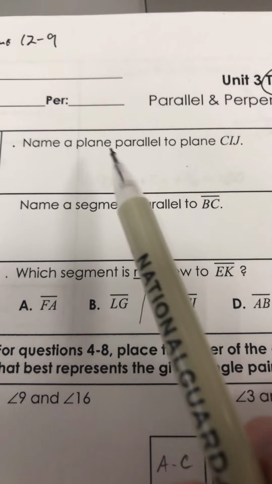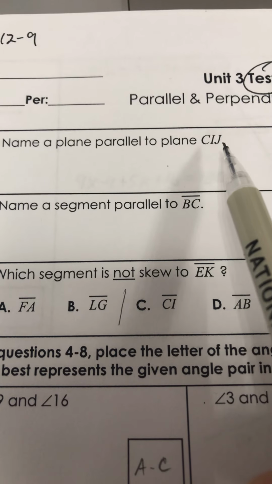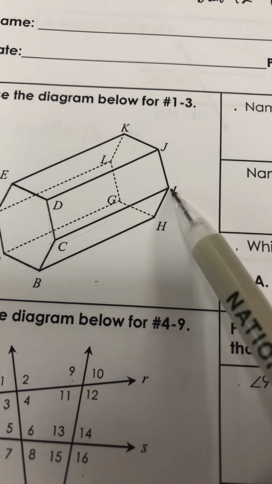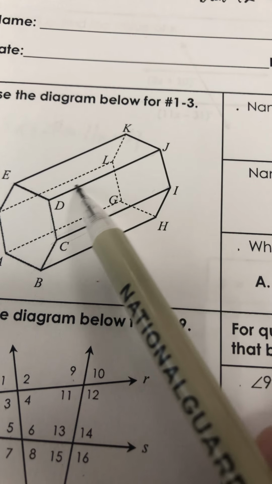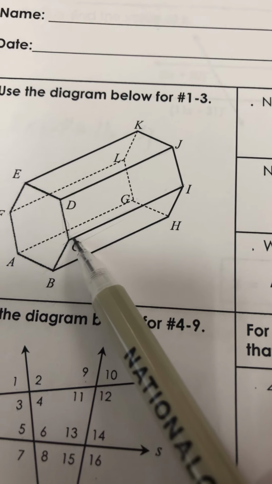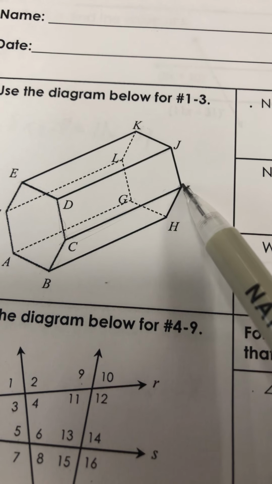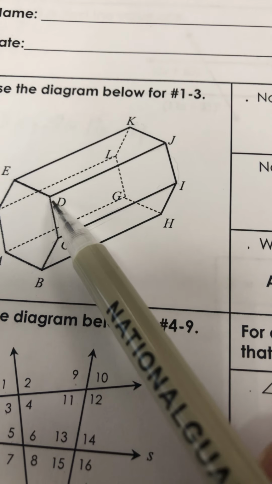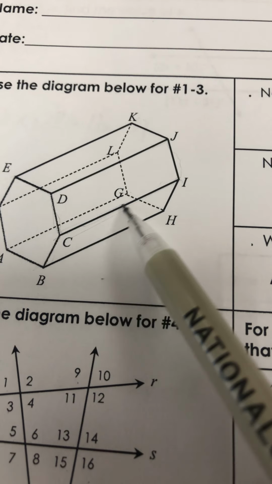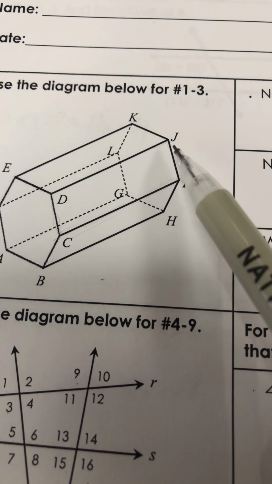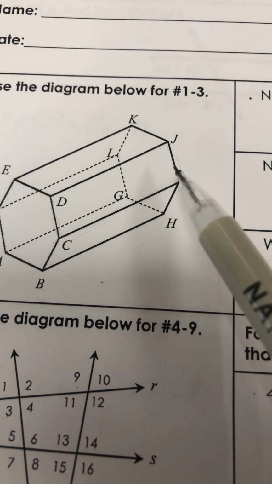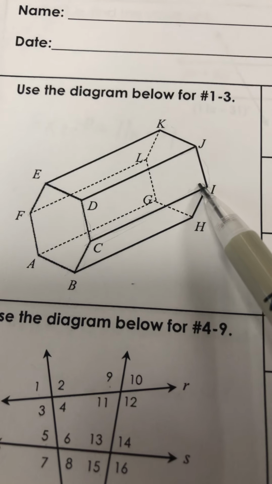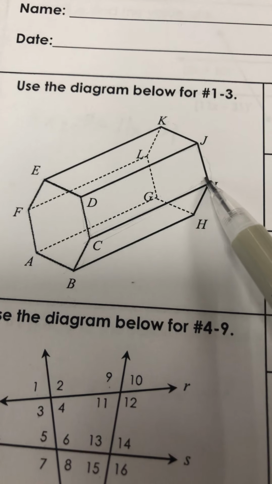So first of all, we're going to name a plane parallel to plane CIJ. CIJ, this one right here that I'm outlining. What you want to do is get one that is essentially in the same direction. It's not touching CIJ, and it's just kind of mirrored on the opposite side of this hexagonal prism.